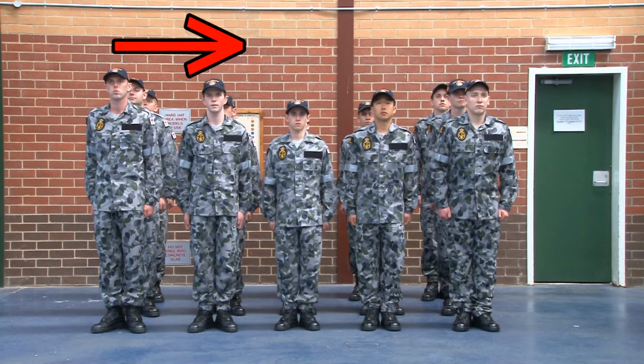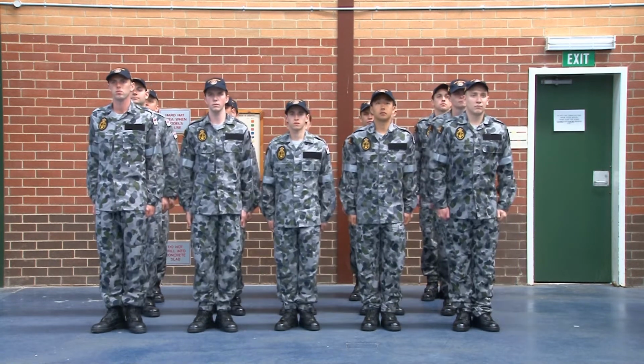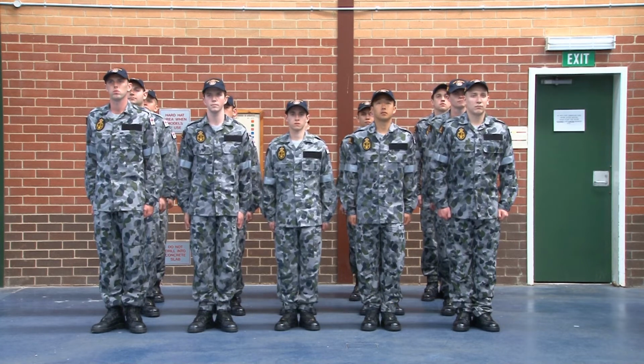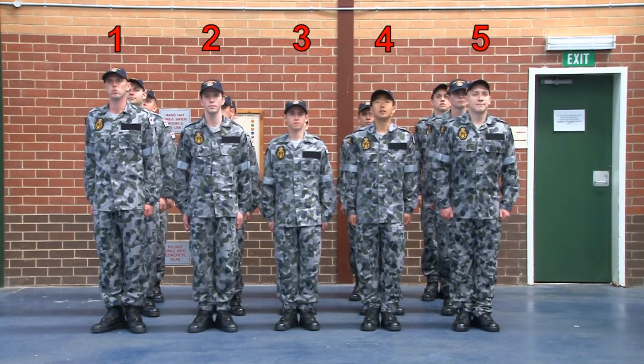Numbering a squad. This drill can be conducted from the right or left. For the purpose of this video, we will conduct it from the right. The person in charge will bring the squad to attention and order squad from the right number. The right-hand marker of the front rank sharply calls out 1, the next 2, and so on, in rapid succession to the left.